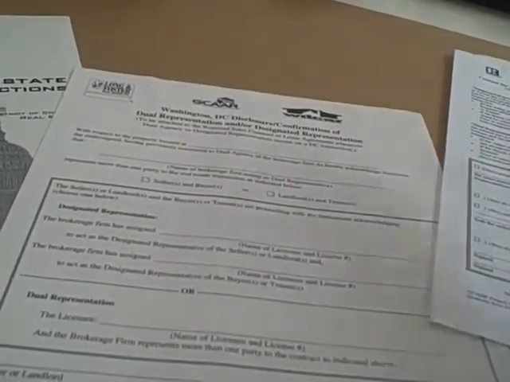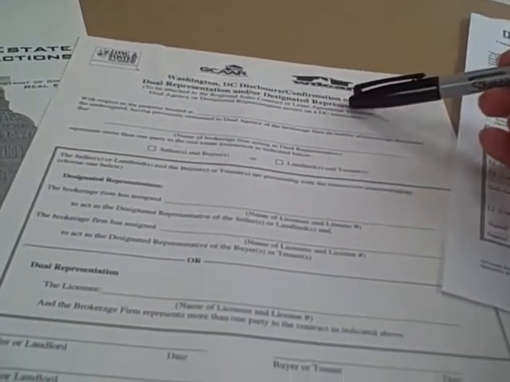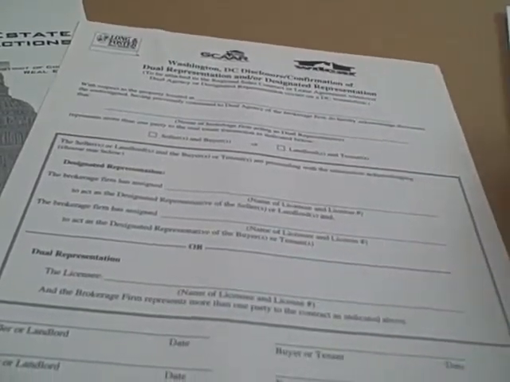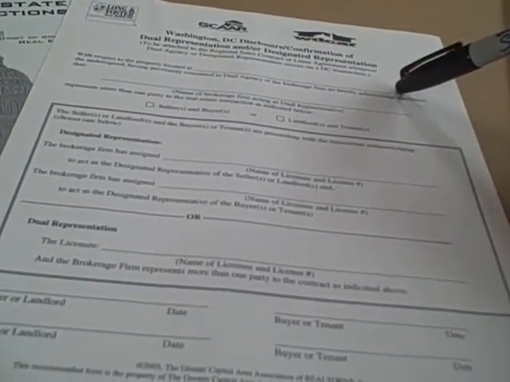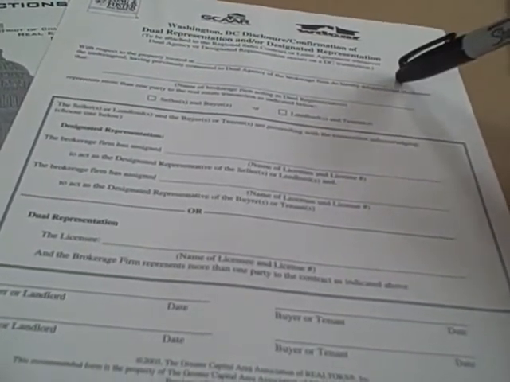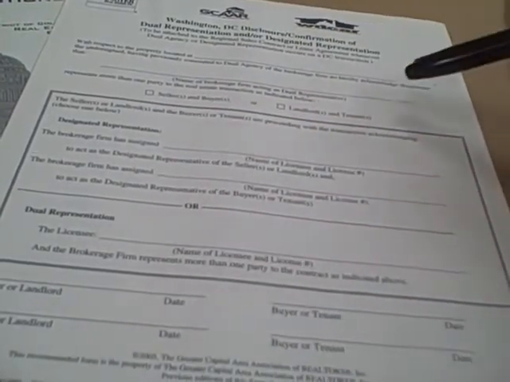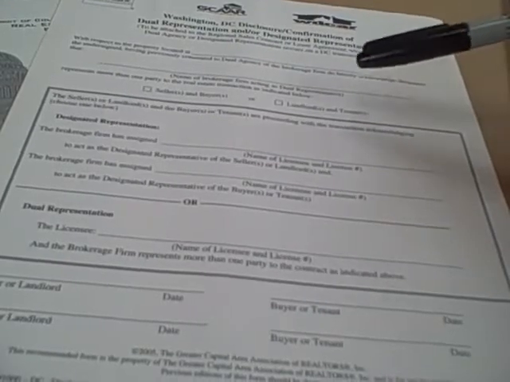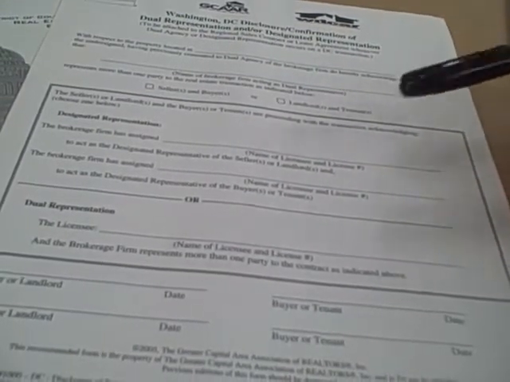Then the third form is called the Washington, D.C. Disclosure Confirmation of Dual Representation and Designated Agency. This is what you do when you find a property that the person likes and it is listed with your firm, and so you put the property address, and then you put down the name of the firm that you are working with, Long & Foster, if it's both sides.